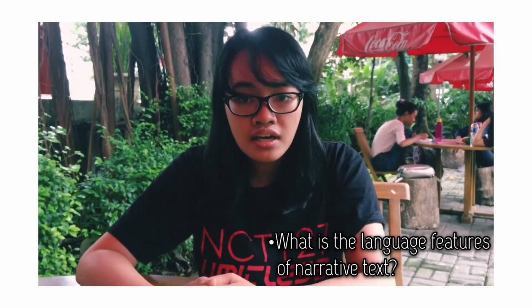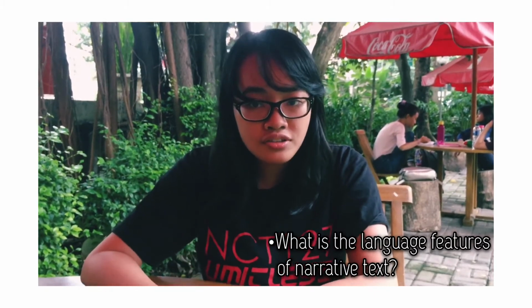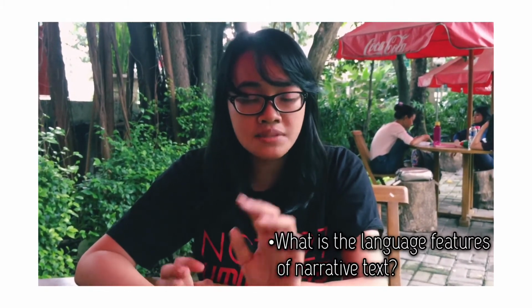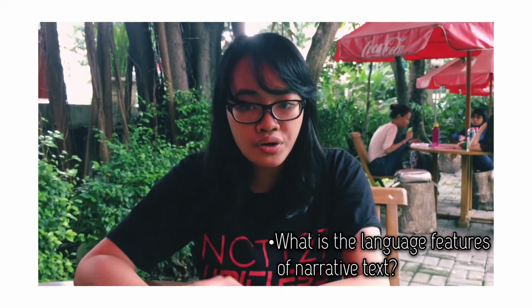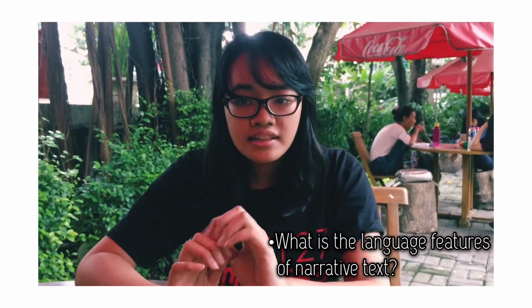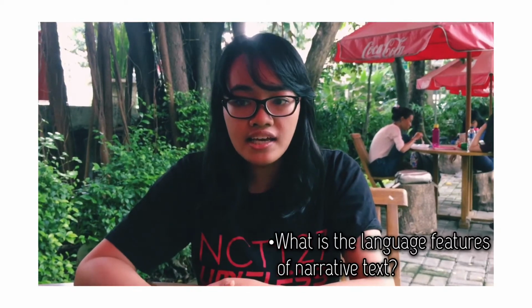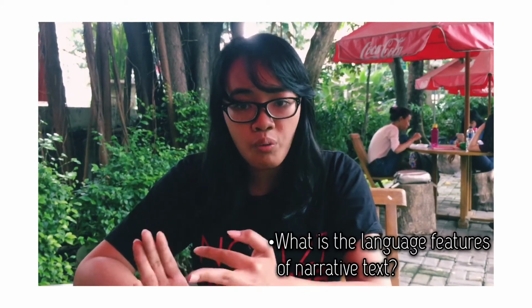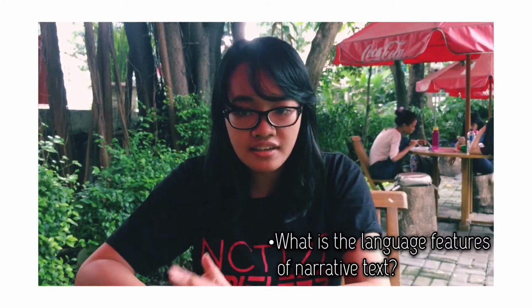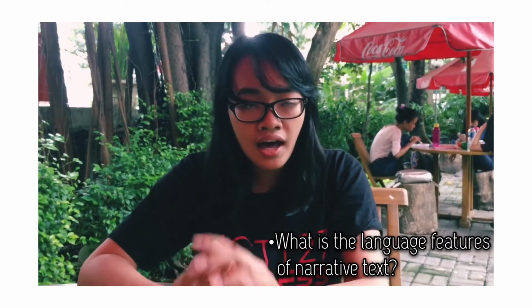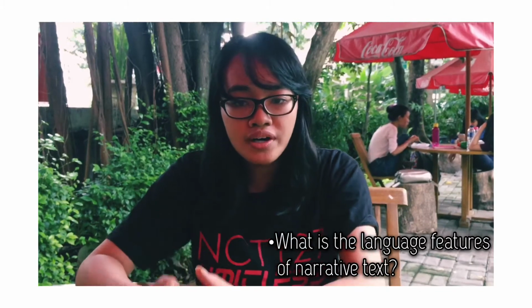And the third is that the author uses pronouns to describe the character in a specific way. And the fourth is that the author needs to include time conjunctions. For time conjunctions we can say before, then, when, or suddenly. And the last is dialogue speech. In narrative text, it will make the story more lively.